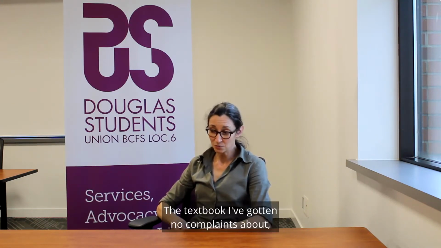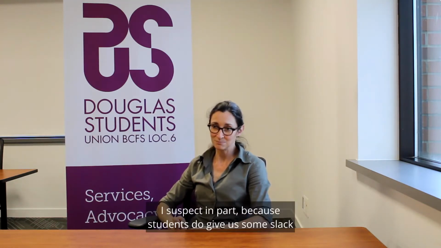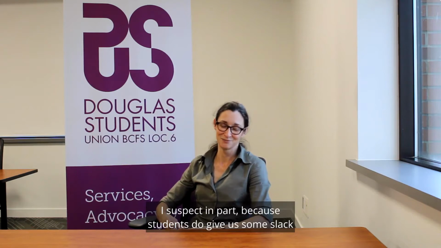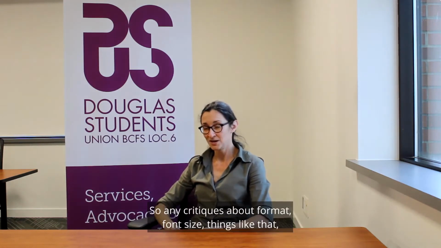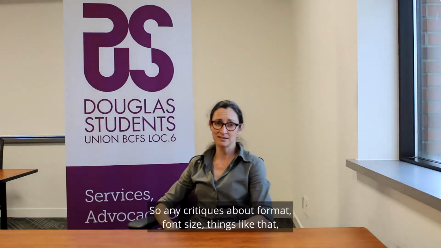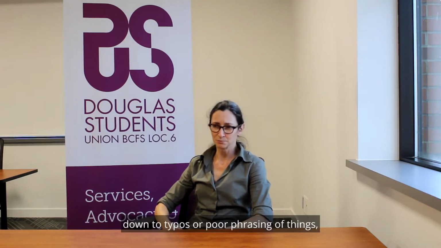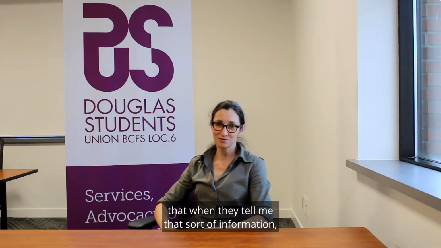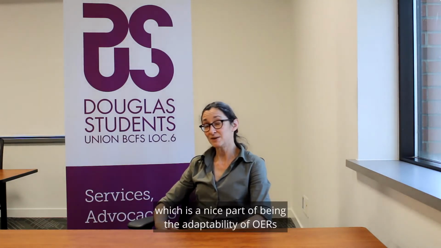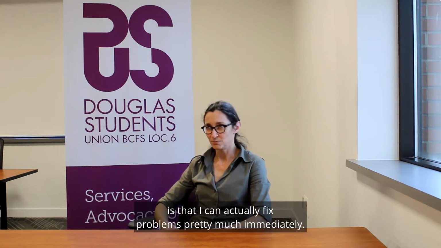The textbook I've gotten no complaints about, I suspect in part because students do give us some slack for the fact that it's free, or at least freely accessible. I also do encourage them to give me feedback on the textbook, so any critiques about format, font size, things like that, down to typos or poor phrasing of things. I like to think that the students appreciate that when they tell me that sort of information, I can actually fix it on the spot, which is a nice part of the adaptability of OERs, is that I can fix problems pretty much immediately.